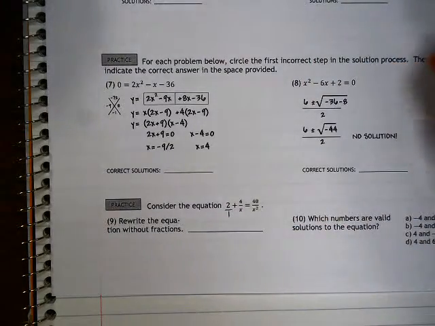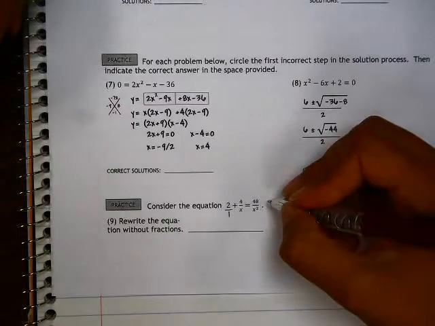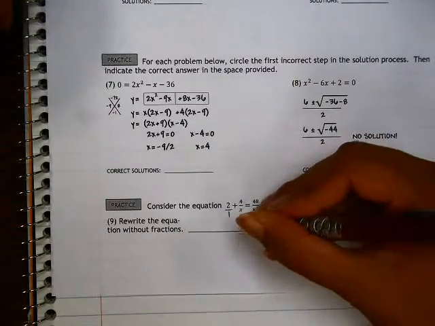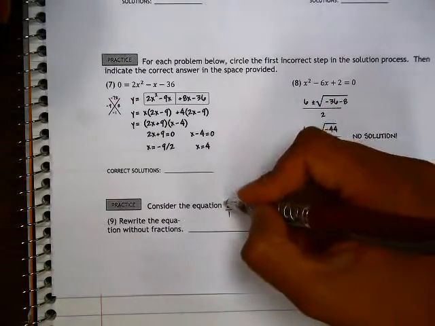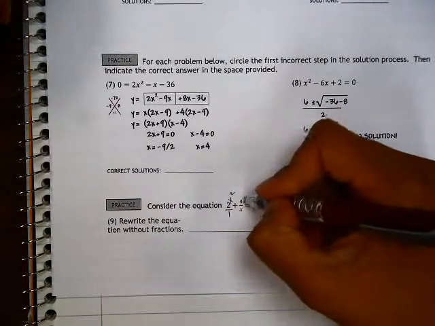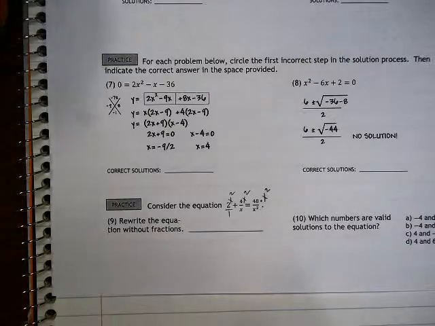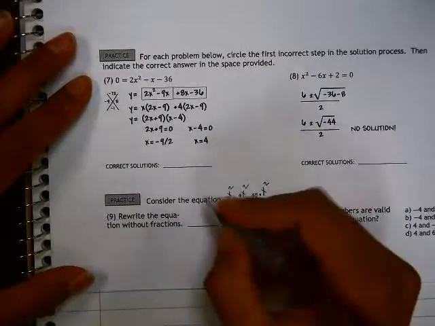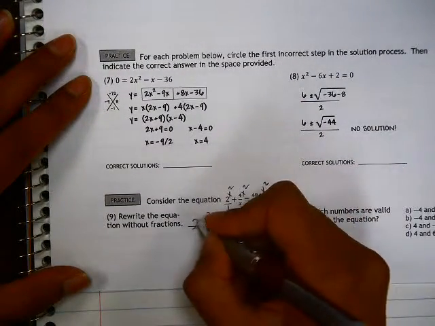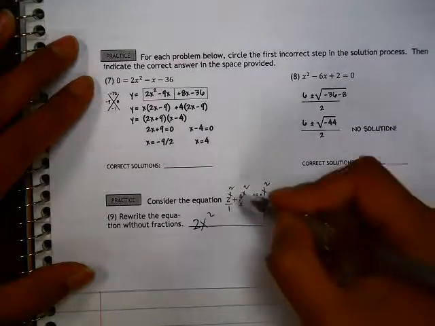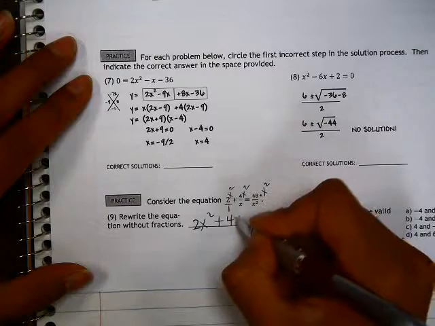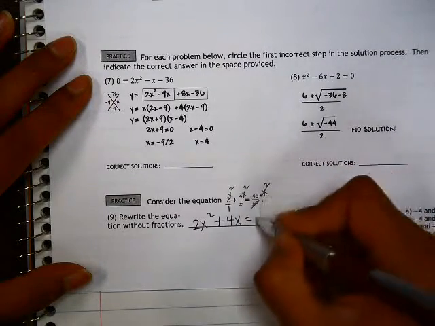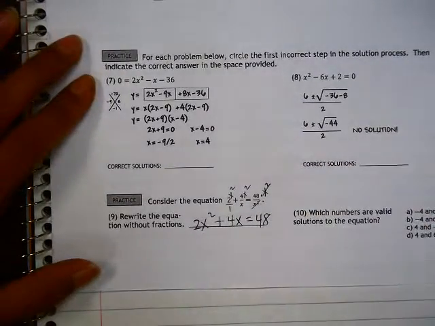If we were to multiply everything in this equation by x squared, we should be able to get rid of all the fractions. So I'm going to multiply the right side of the equation by x squared and everything on the left side of the equation by x squared. So here we get 2x squared over 1 plus 4x squared over x, that would just be 4x, equals, these two cancel, so equals 48.